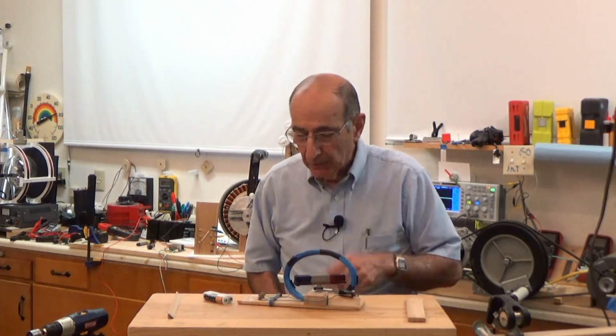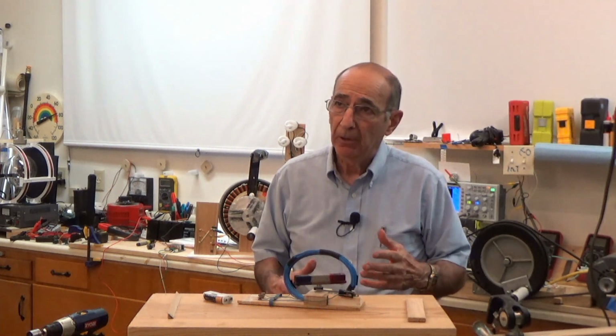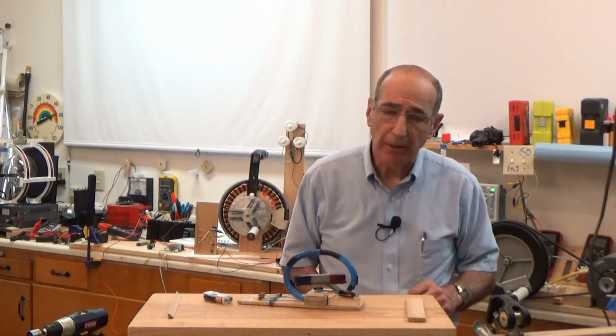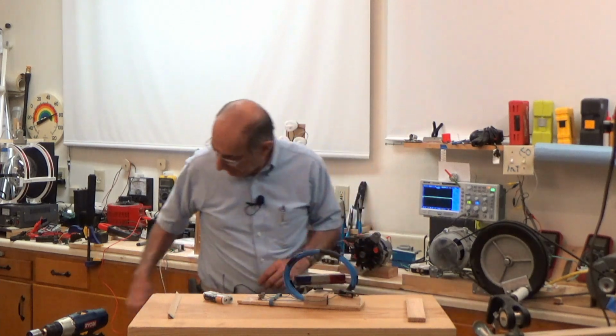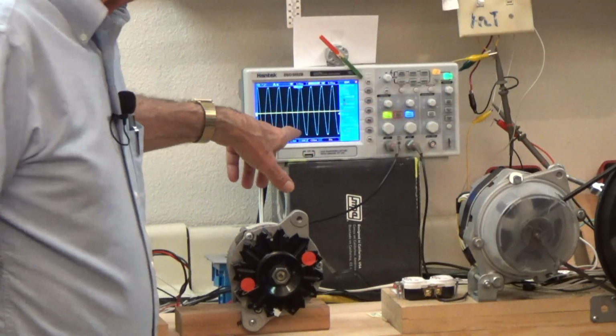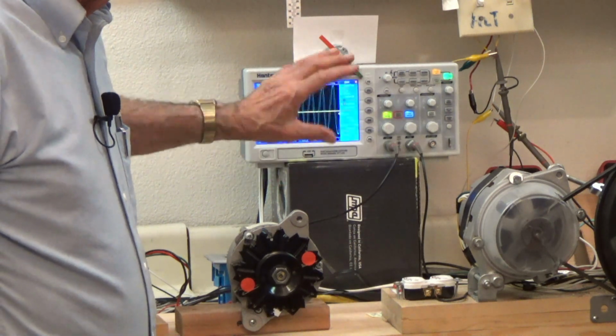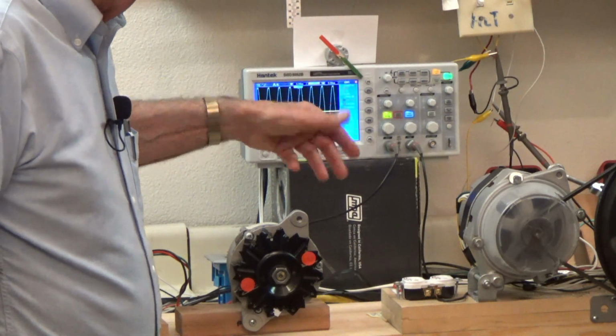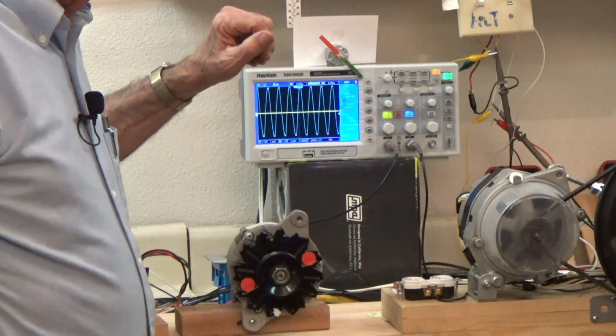Well, we already have electricity that's kind of doing that, don't we? We have alternating current. It's already switching back and forth. Can we use that to drive a motor?